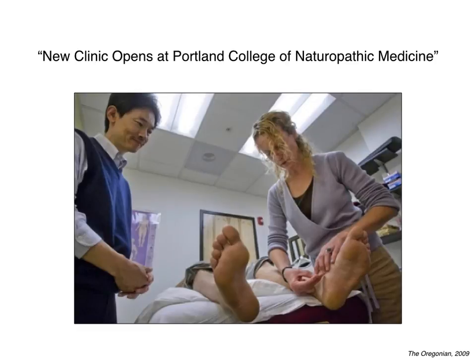This is a picture from the Oregonian, which is the major newspaper of the other Portland, announcing the opening of a new clinic for naturopaths. And so the question is, what is wrong with this picture? What should be happening in this picture that is not happening in this picture? Gloves. Right, gloves. So this person is examining this person not wearing gloves.